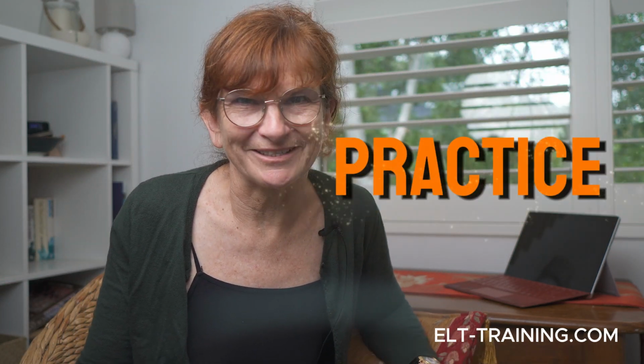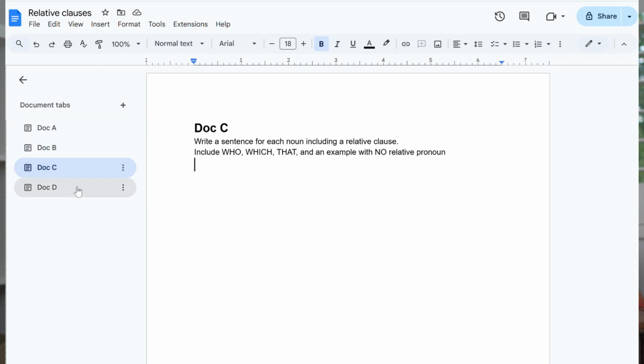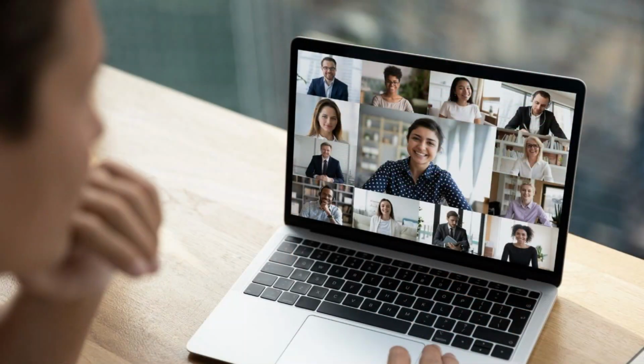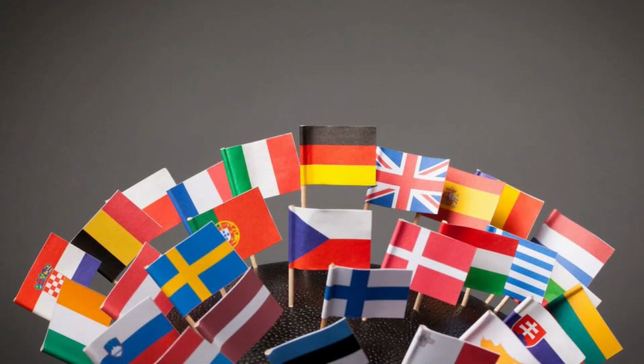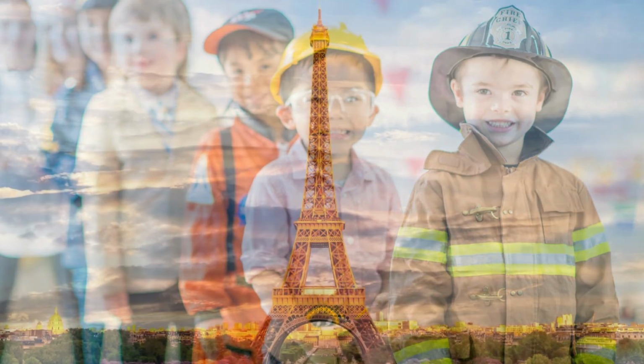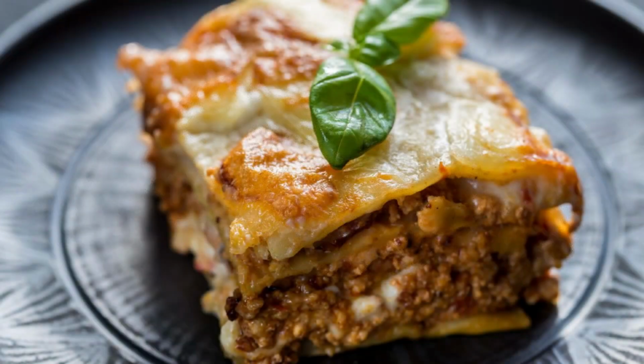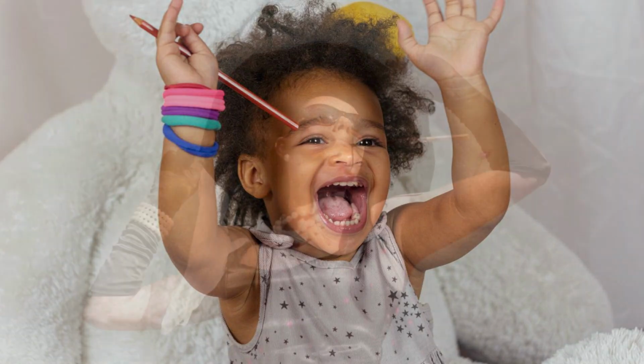They'll need some practice. First, if you're working online, the first thing is to set up a Google Doc for each 3 learners. So if you have 12 in a class, for example, you'll need 4 Google Docs. On each doc, you'll have a list of 8 nouns. These should be level appropriate to your class, but they could include words you've taught in class recently, a country, a profession or a job, a famous building, an item of furniture, an animal, an abstract noun, a concrete noun, a famous dish, a fruit, a time of day, a time of life, a movie star.